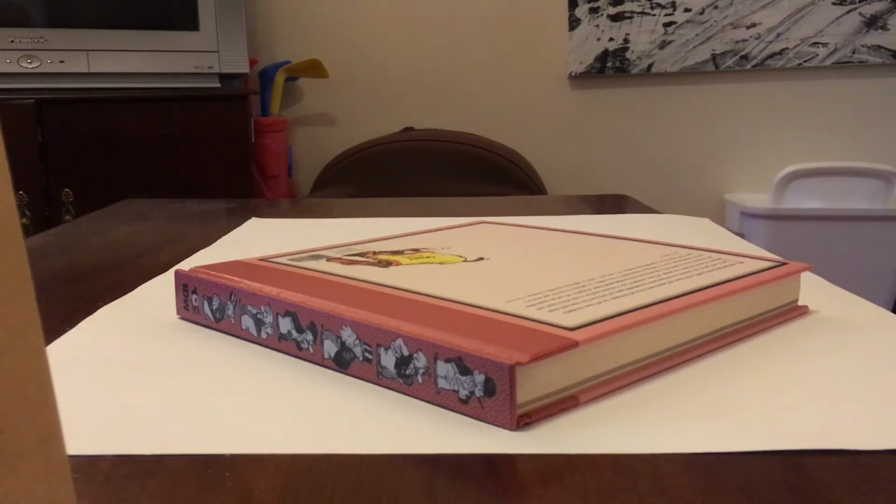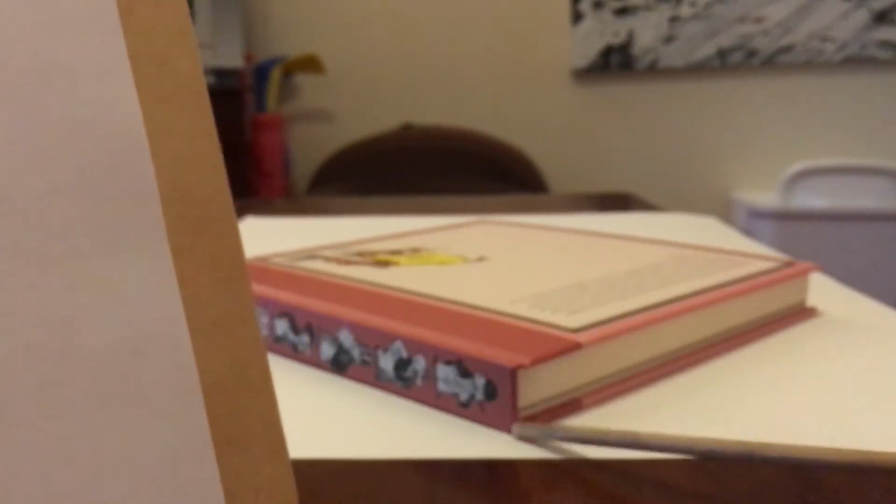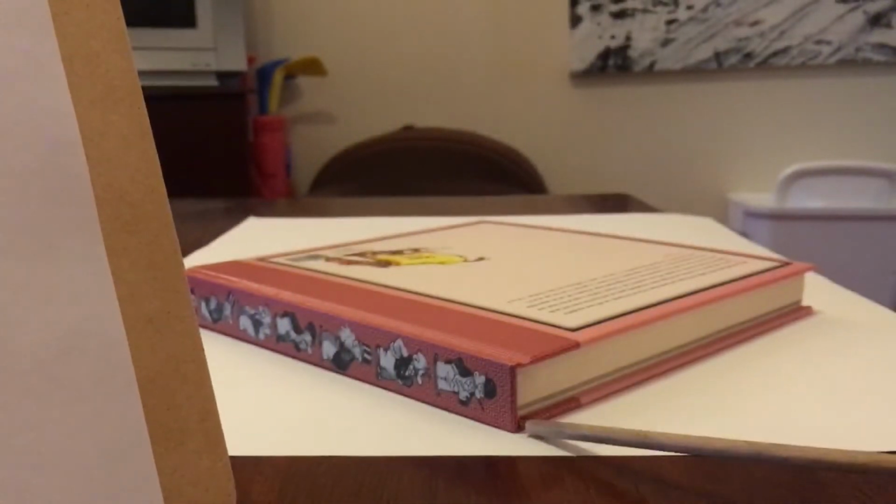All right, now let's talk about drawing those lines and what we really need to think about. So I'm going to pull my little easel in front here. There we go. Now what we want to do is start with the front corner right here.